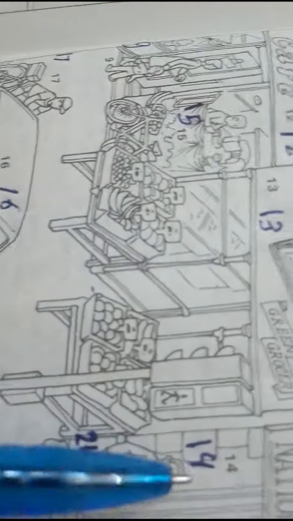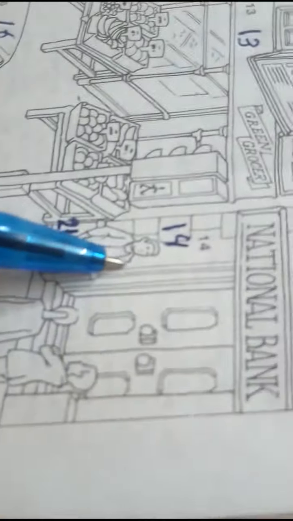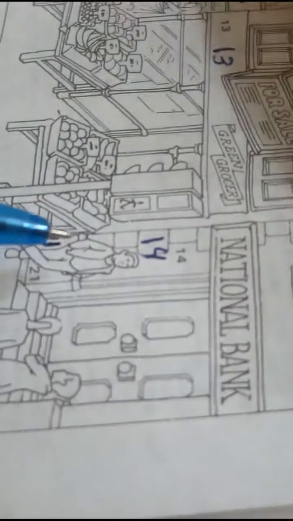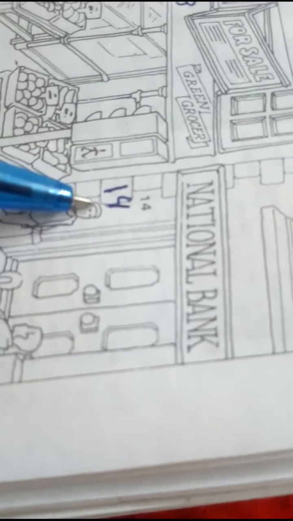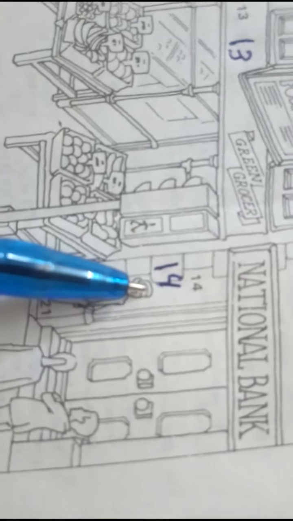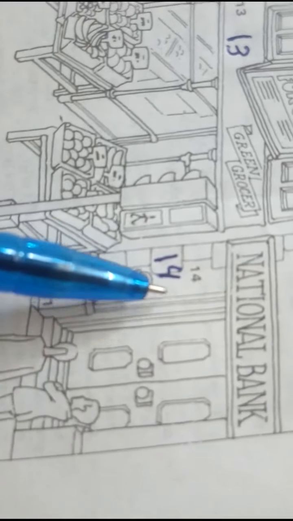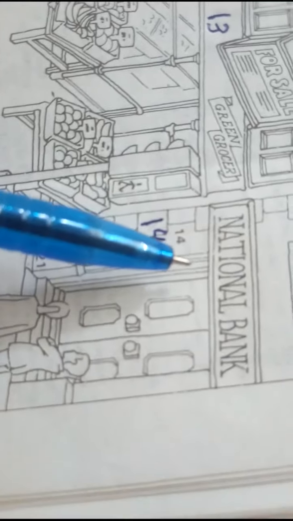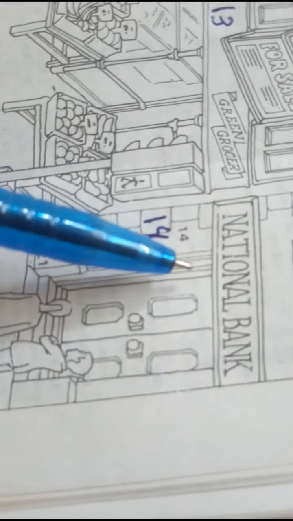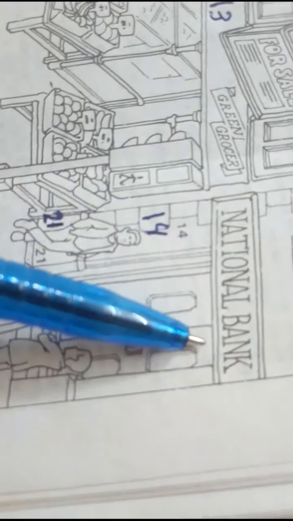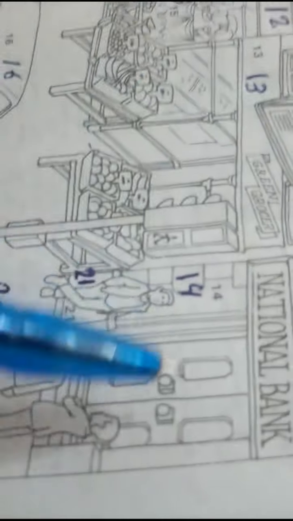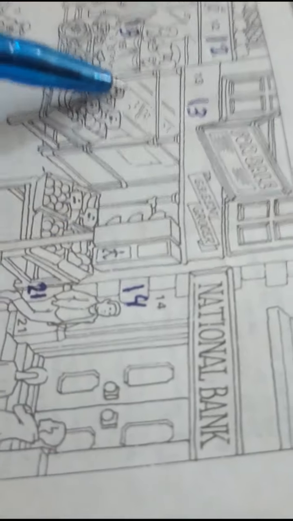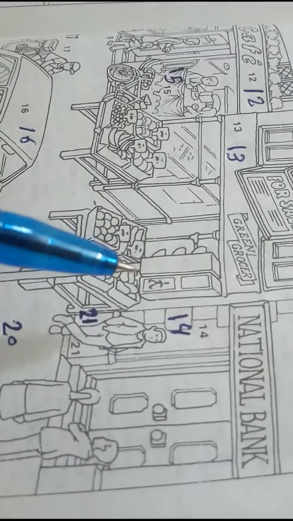Picture number 14. It's a bank. We can call it National Bank. A bank near the cafe.